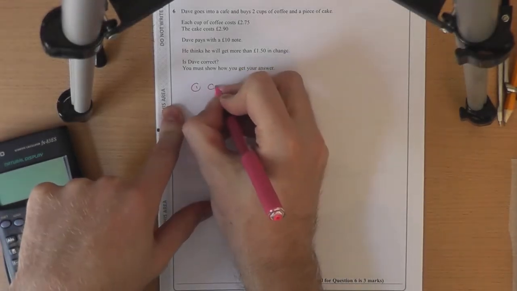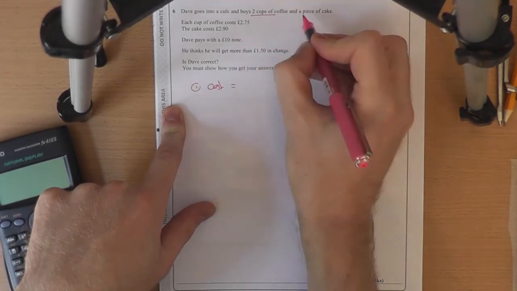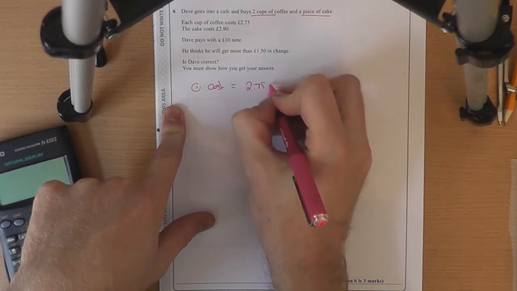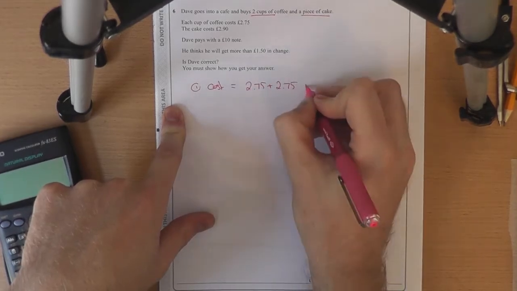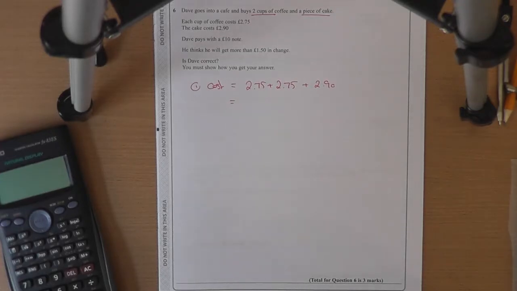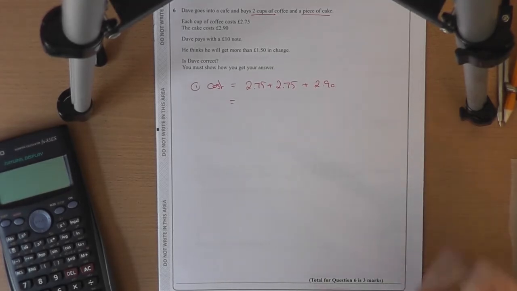We need to work out the cost of the shopping. 2 cups of coffee and a piece of cake. Each cup of coffee is £2.75, so we've got £2.75 plus £2.75 plus £2.90 for the piece of cake. Notice that even though this is a calculator paper and I'm going to put this in my calculator to work out the answer, I am still writing it down.